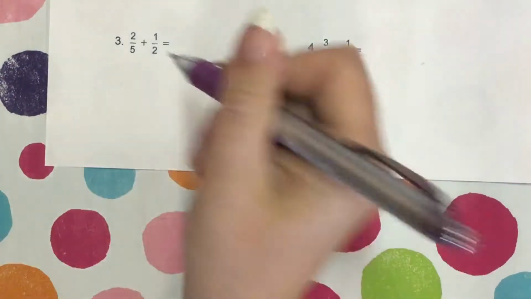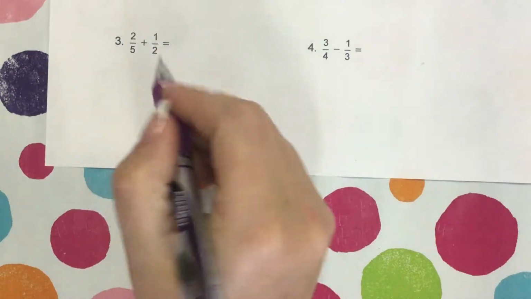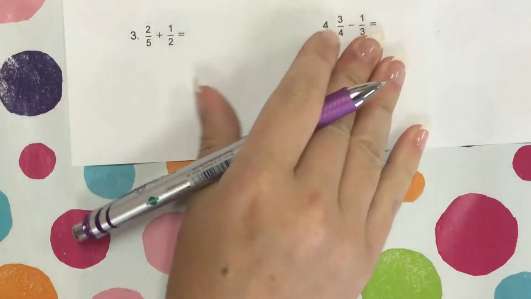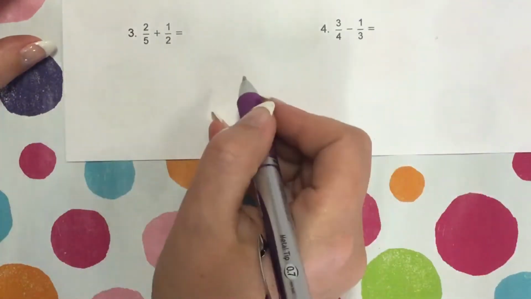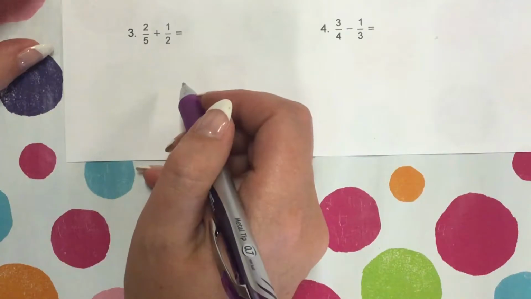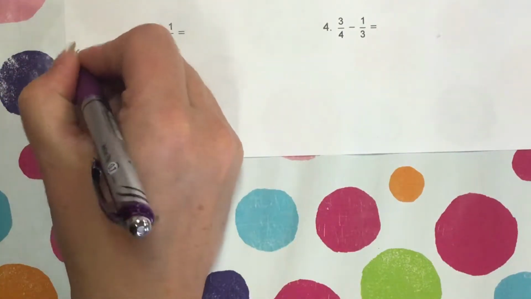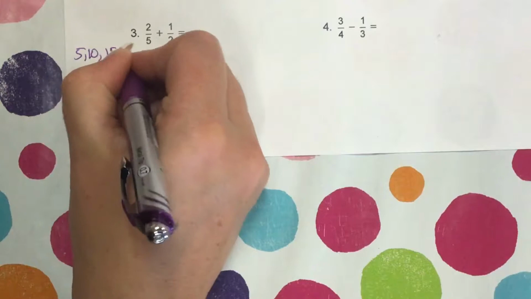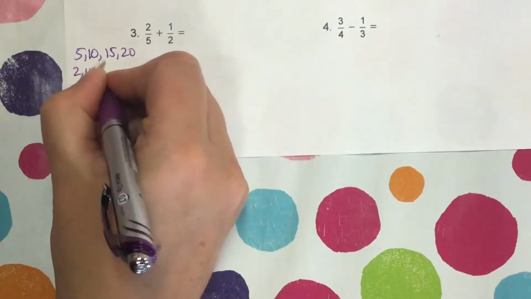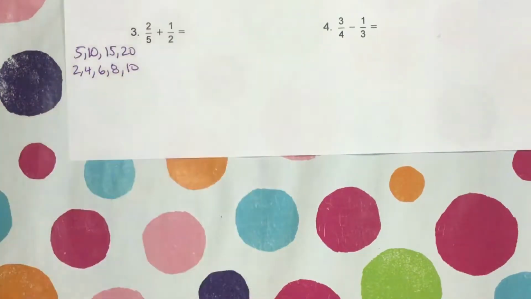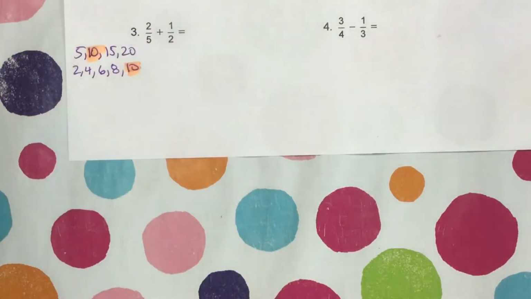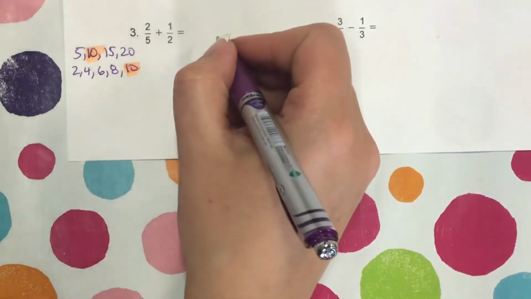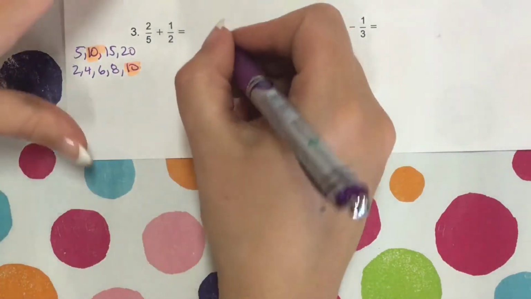All right, we are back with 2/5 plus 1/2. So first we need to find the LCM. I'm going to count by 5s and count by 2s and figure out what their least common multiple is. When I count by 5s, 5, 10, 15, 20, and then I count by 2s, 2, 4, 6, 8, 10, I see that they both have a 10 in common. So that's what I need my number on the bottom to be. That's what the common denominator needs to be.